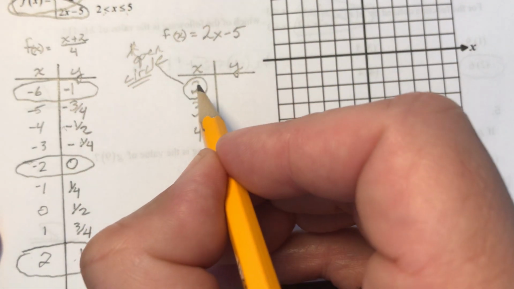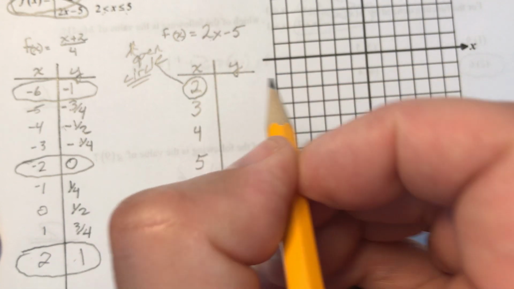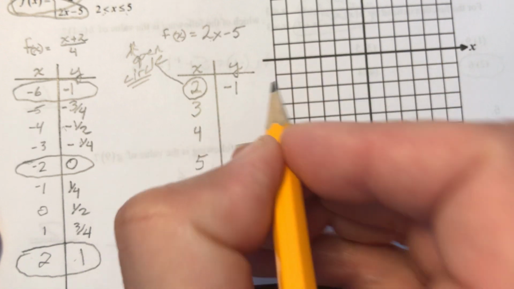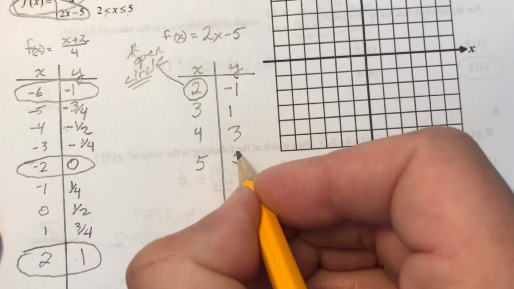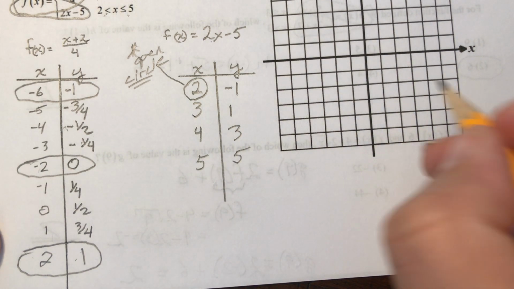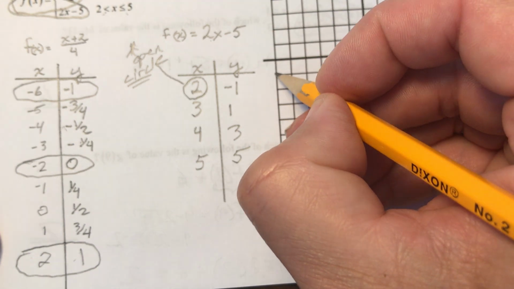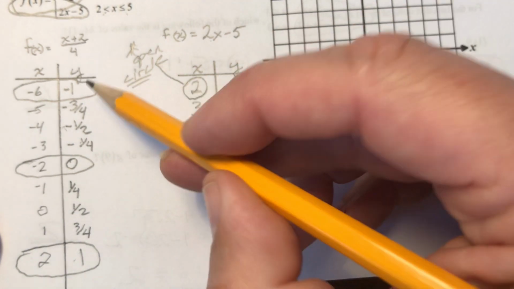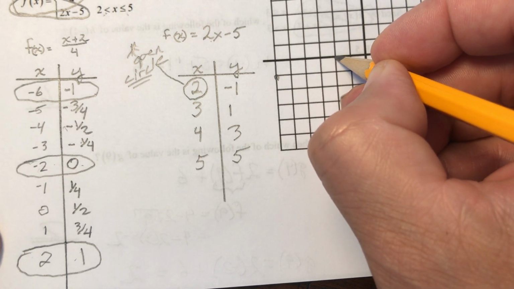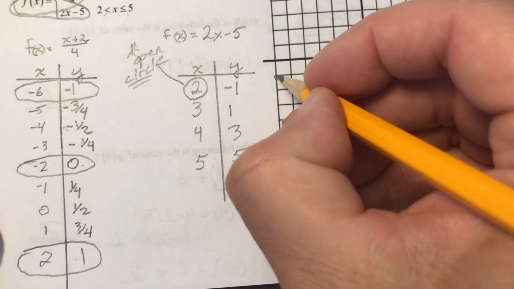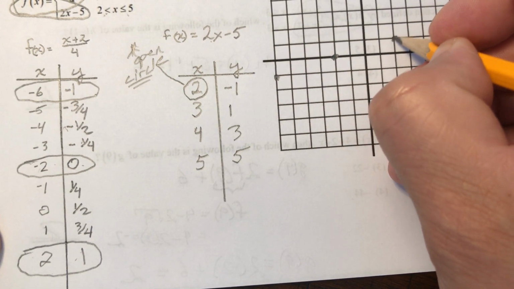Over here, I'm putting these numbers into here. 2 times 2, take away 5, kicks out -1. Put in 3, kicks out 1, 3, and 5. Okay, so those are all graphable. All right, so let's get this, and we're going to go to -6, -1, make our first dot. That's from here. -2, 0, left 2, 0, and 2, 1. That's 2 and 1.